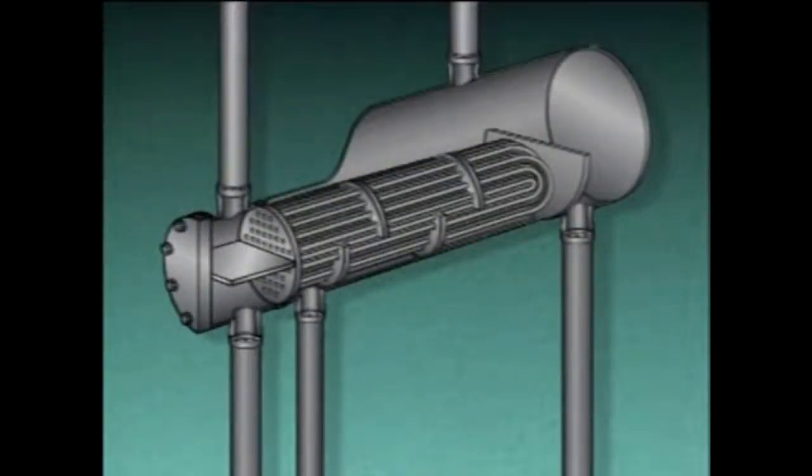Kettle-type reboilers are a type of shell and tube heat exchanger. They're primarily used to vaporize process liquids from a distillation column and return only the vapor back to the column. Let's look at an illustration of this type of reboiler to see how it works. The major parts of this reboiler include a shell, a tube bundle, a tube inlet, a tube outlet, a shell inlet, baffles, a vapor outlet, an overflow weir, and a liquid outlet.